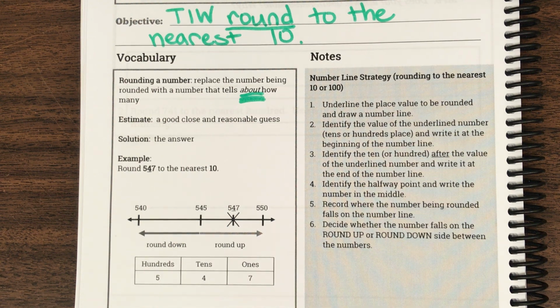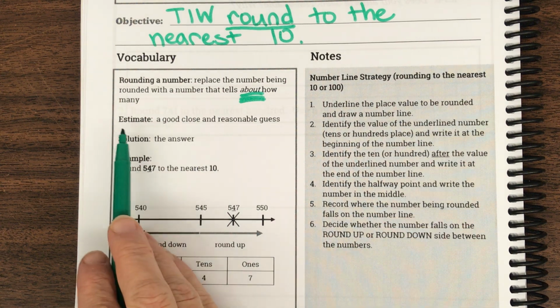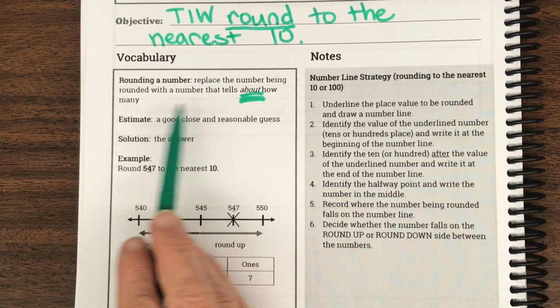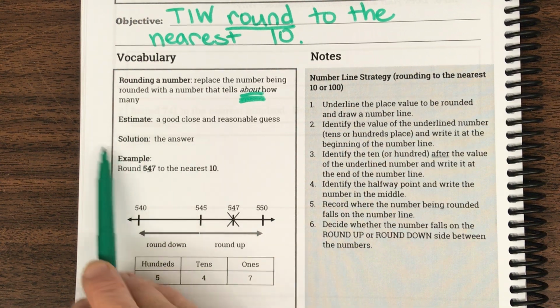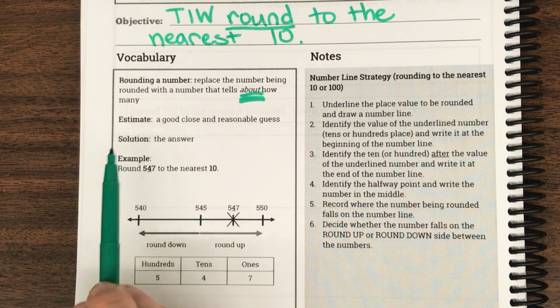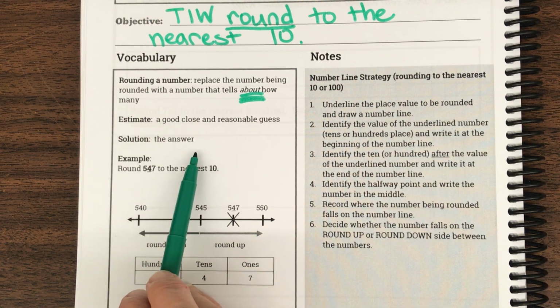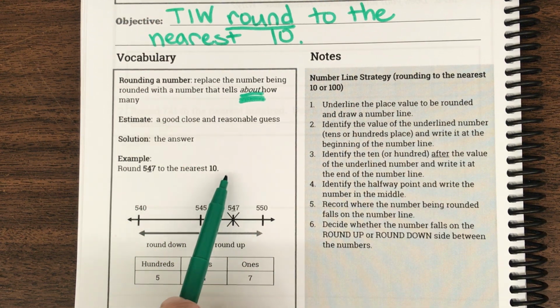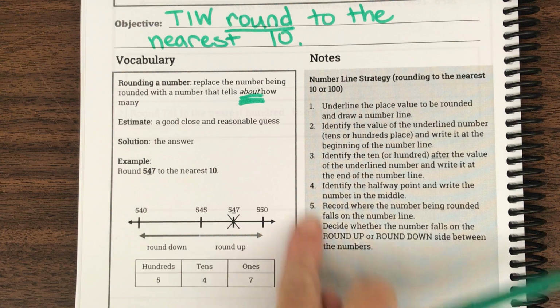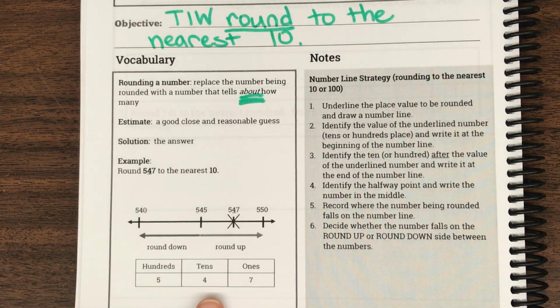So we round all the time in regular life. But we're going to talk about today how to actually do that mathematically. So our next word is estimate, a good, close, and reasonable guess. So sometimes we also call a rounded number an estimate, which means it's an about number as well. Then we have solution, which is the answer. And then we have an example. I'm not going to go over this example for you because I'm going to show you how to do it, but this is a good thing for you to refer back to if you need it.